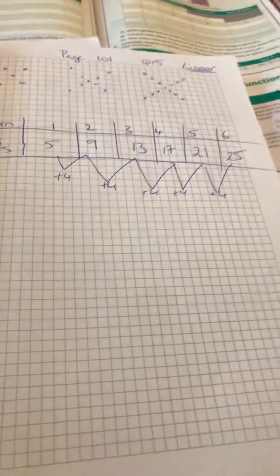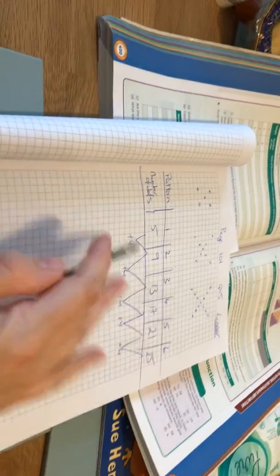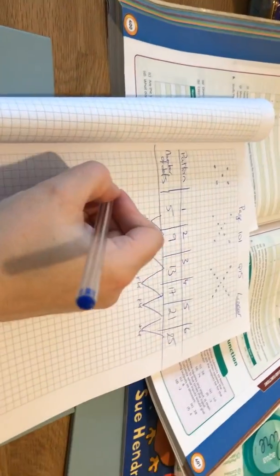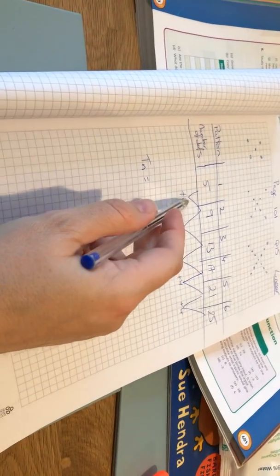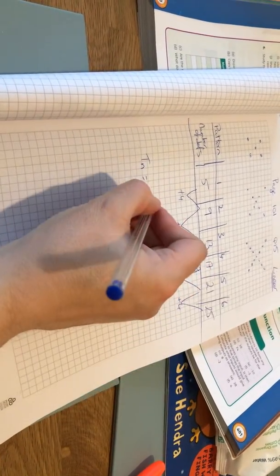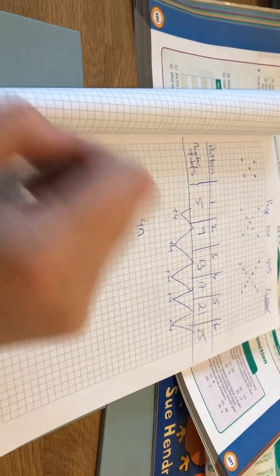Okay, and that's what we call a linear pattern. So that's a pattern that changes by the same amount as you continue on. You then had to create a general formula for this one. So your general formula was known as Tn, and this difference that you had gave you the n value. So you're multiplying each by 4, so it's 4n.